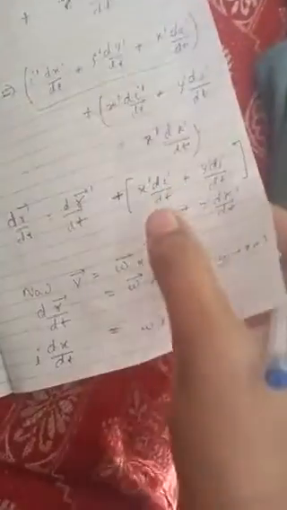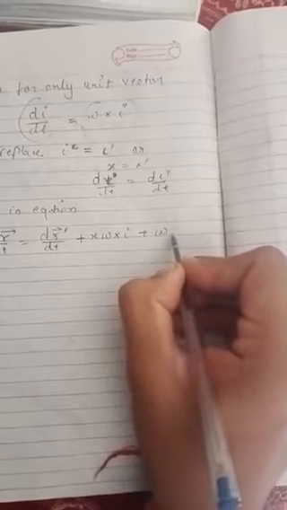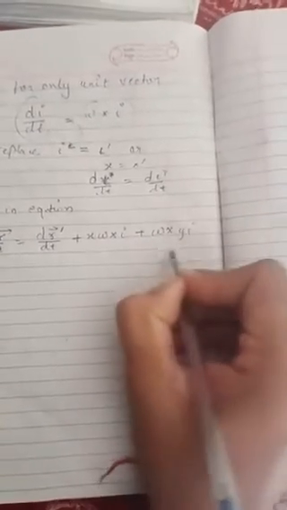Now put in this equation: dr cap upon dt equals dr' cap upon dt, and the other two. Here di upon dt equals omega cross i, so we can say di upon dt equals omega cross i. Omega cross x is also there, plus omega cross, and we simply write this one cap.